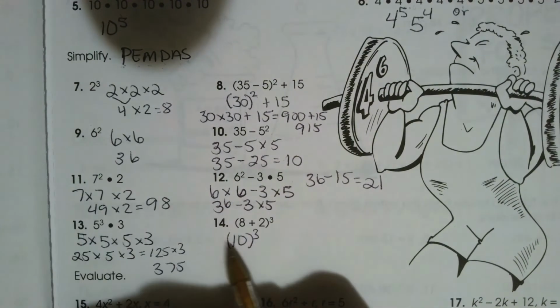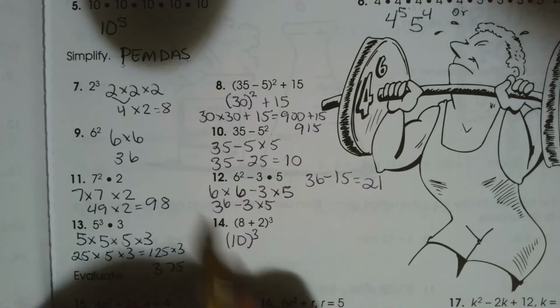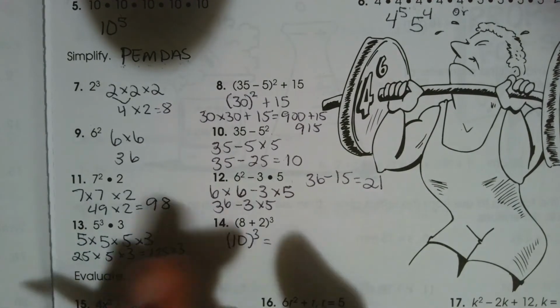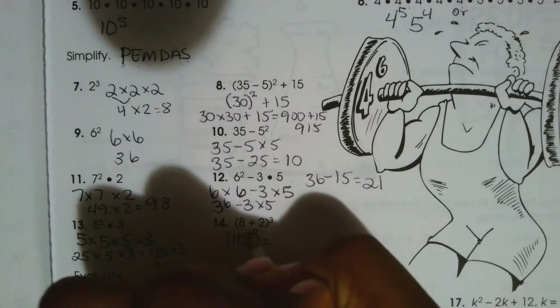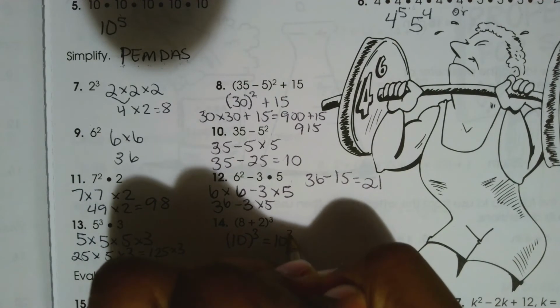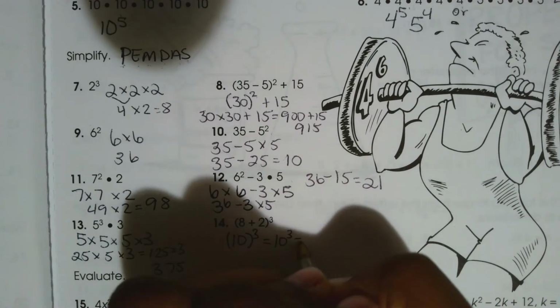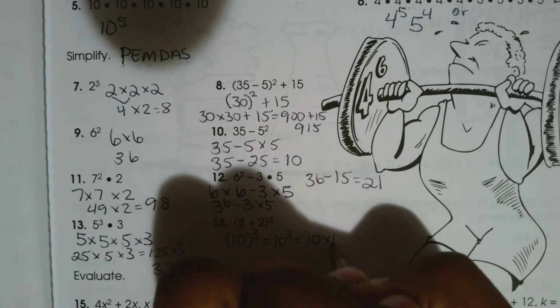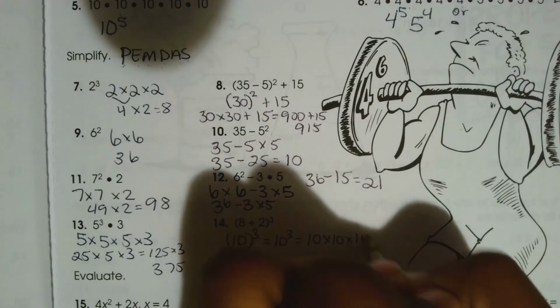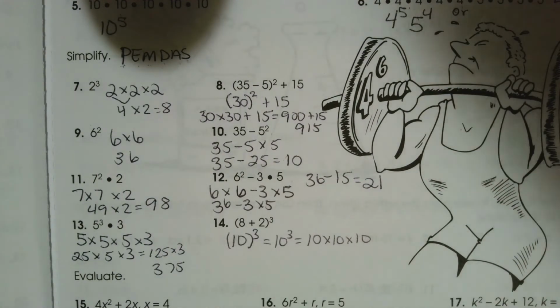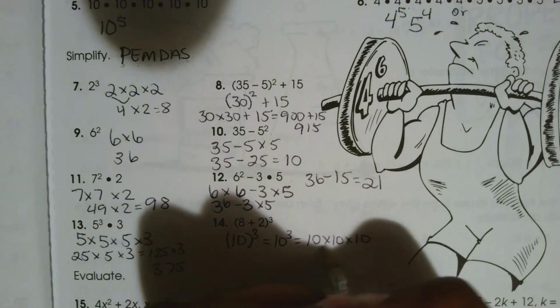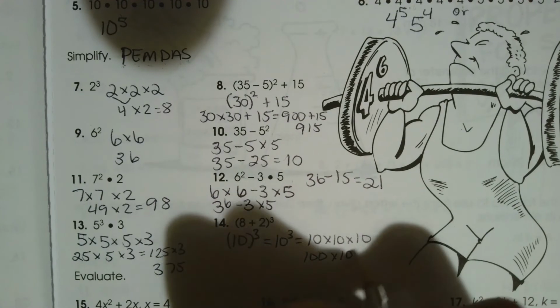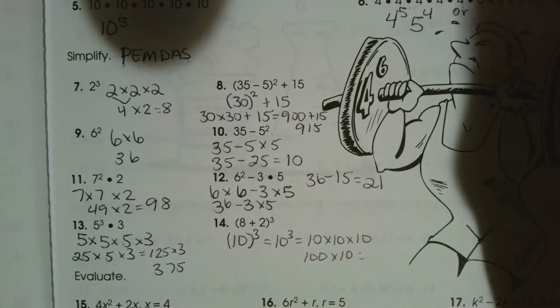So this means 10 to the third power, or 10 cubed. To get rid of the parentheses so you won't be confused, you can automatically just distribute it in here and make it 10 cubed, okay? In expanded form, this is 10 times 10 times 10, all right? So we have 10 times 10, which is 100, and then 100 times 10 equals 1,000.